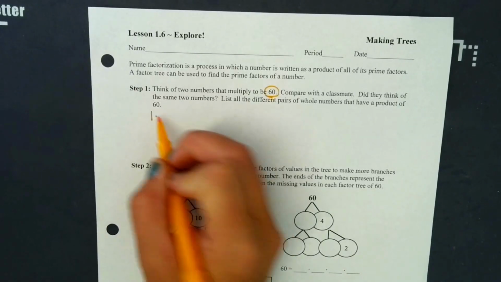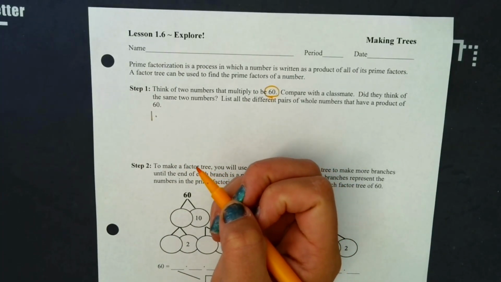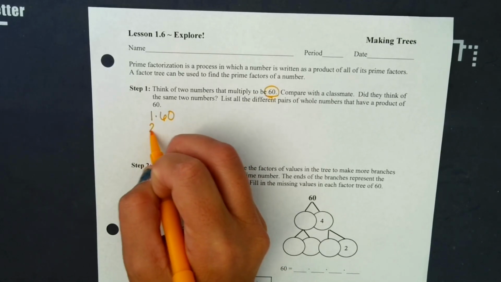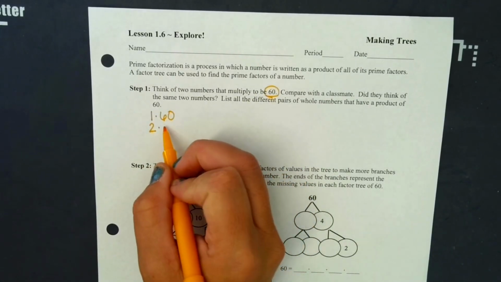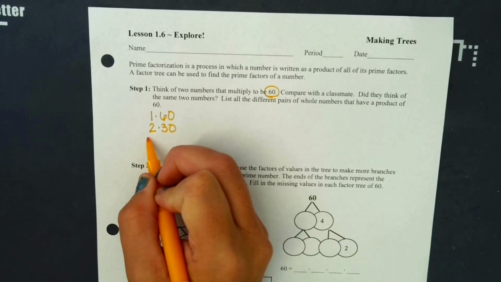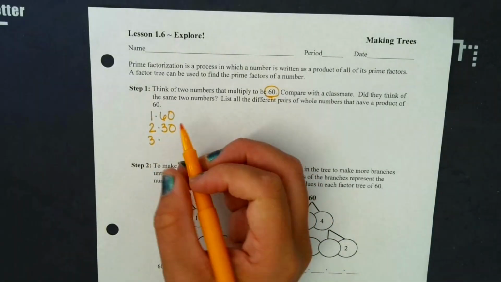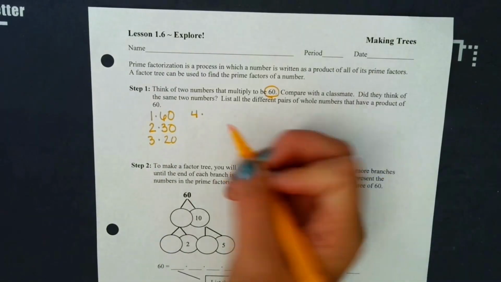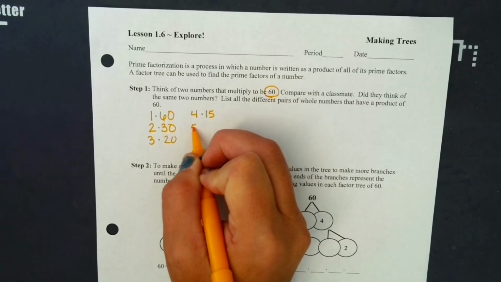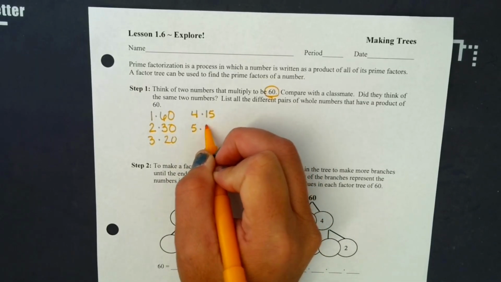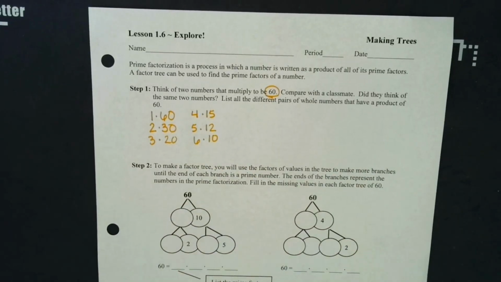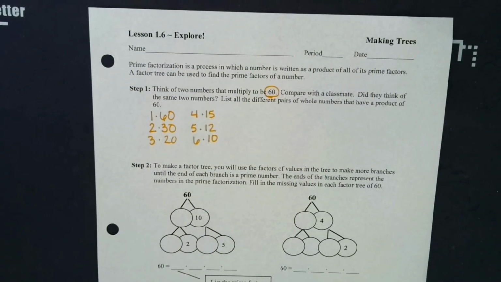Did anyone write down 1 times something? All right, 1 times what? 60. Anyone write down 2 times something? 2 times 30. What about 3? 3 times 20. What about 4? 15. 5? 12. And 6? 10. Those are all the ways to multiply to get 60. Do we write them all down? I would. This is going to be important for you.